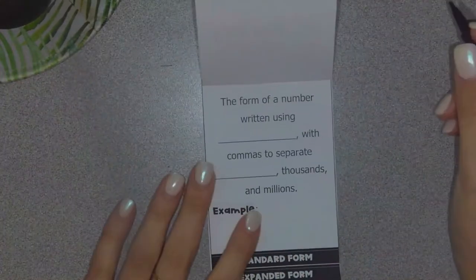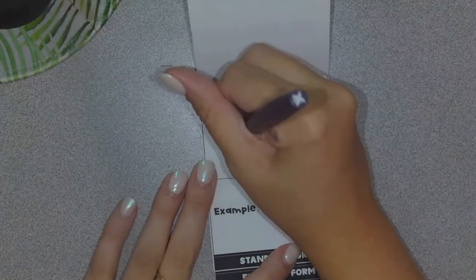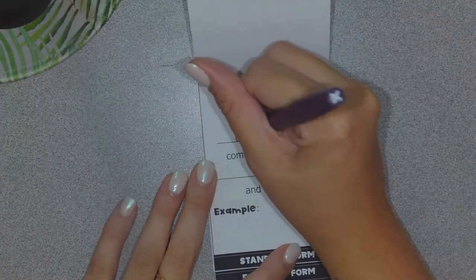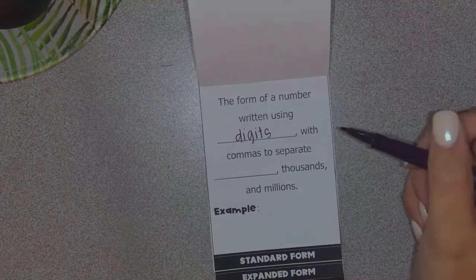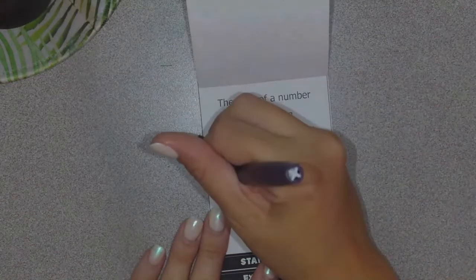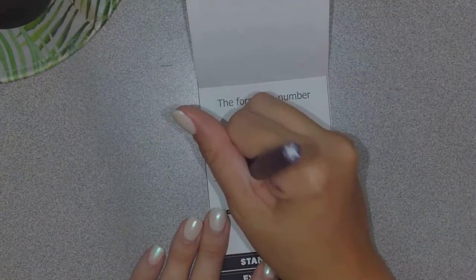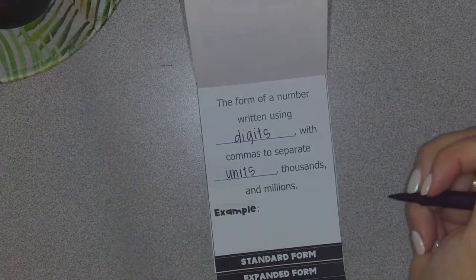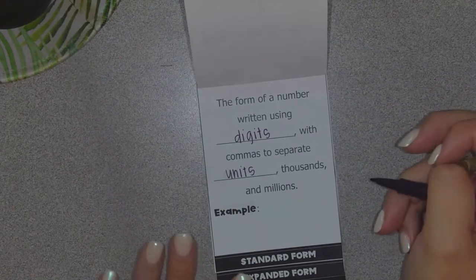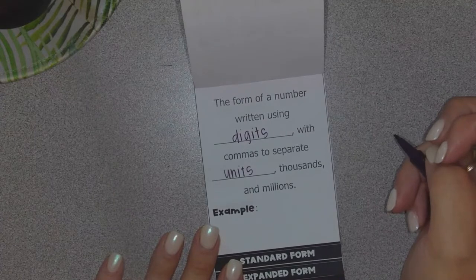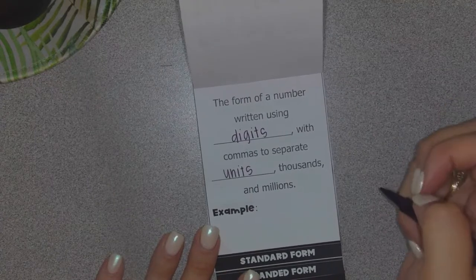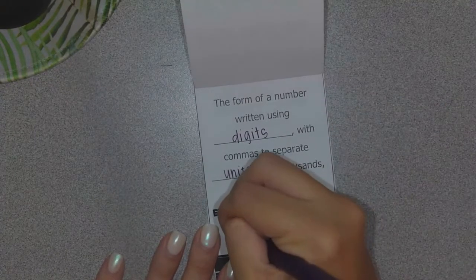So the standard form of a number is the form written using digits. Okay, when we talk about digits, those are just the individual numbers with commas that are separating the units, the thousands, and the millions. So an example, I could write the number 6,400,320. So I have 6 million.